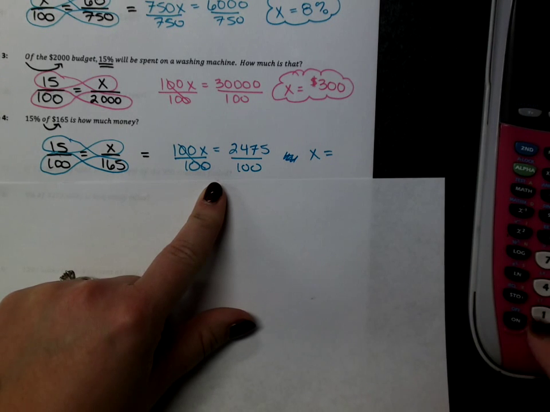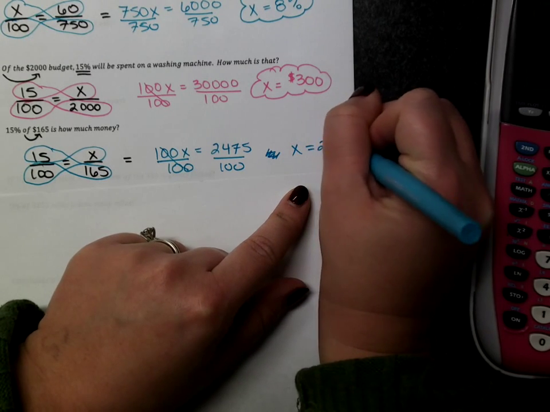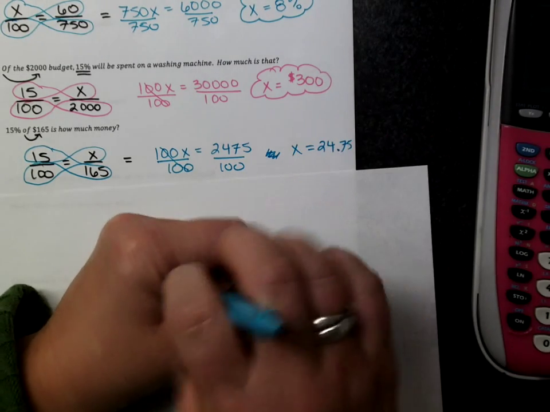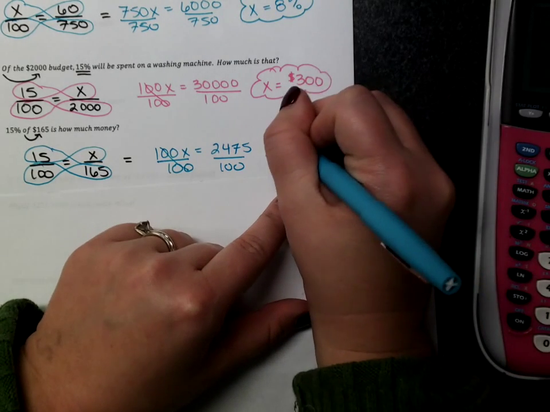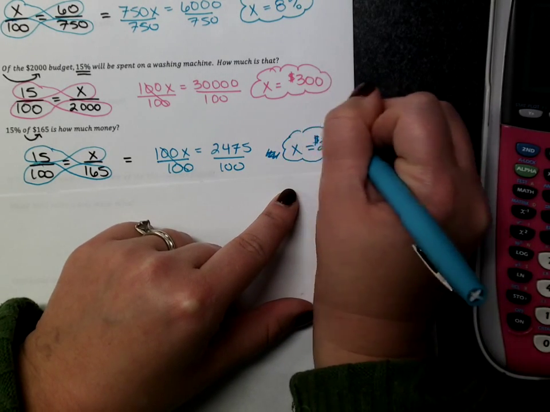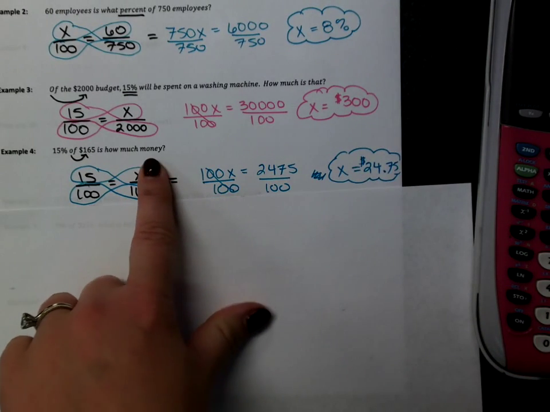So 2475 divided by 100 equals 24.75. Now are we talking about a percentage? No, we're talking about money. So $24.75. So just be aware that your answer is answering the question.